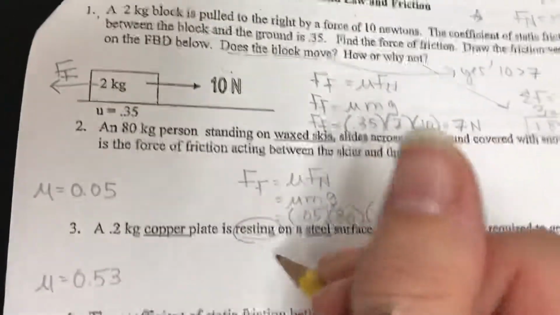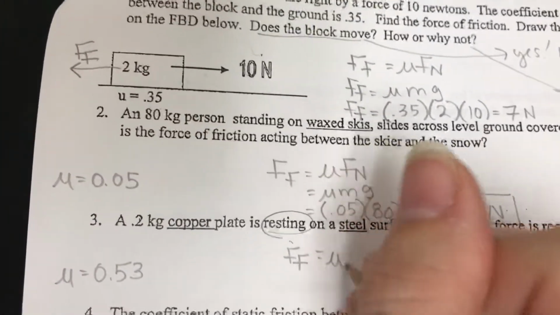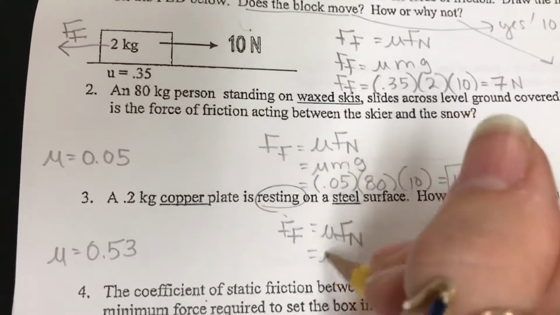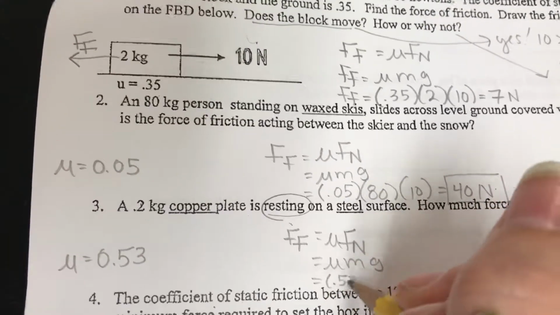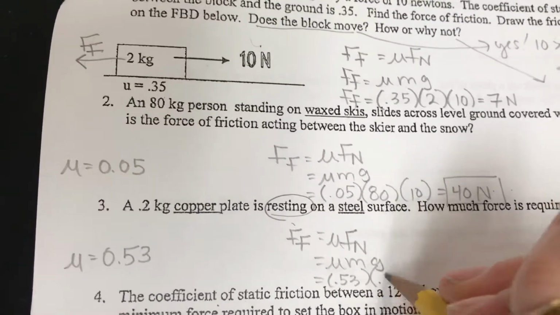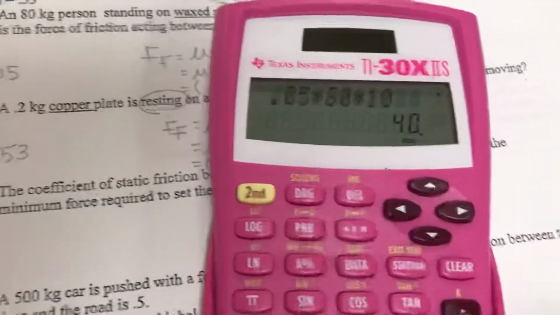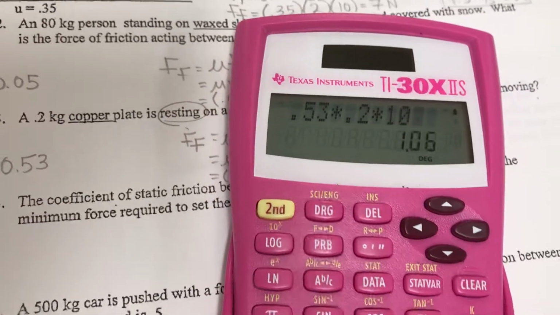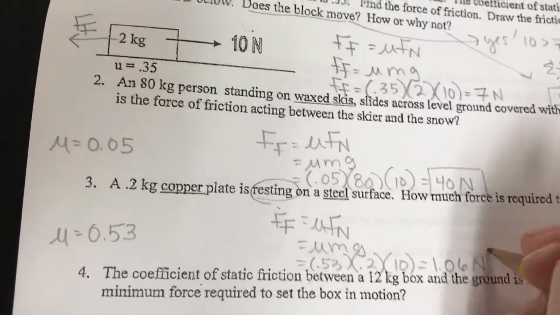So to find out how much force is required to keep it moving, again, we're going to say Ff equals mu Fn. And we know that Fn is equal to mg, so we've got 0.53 times 0.2, which is our mass, times 10. Going to our calculator, 0.53 times 0.2 times 10. This should give me a value of 1.06 newtons.